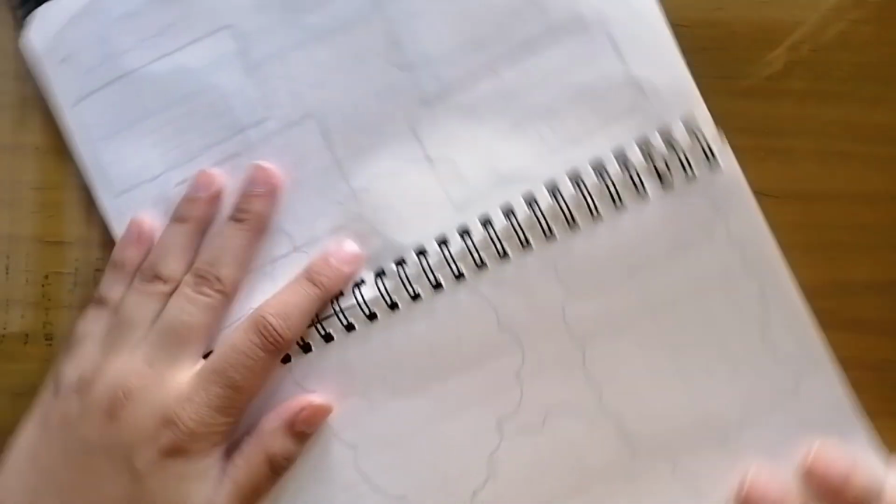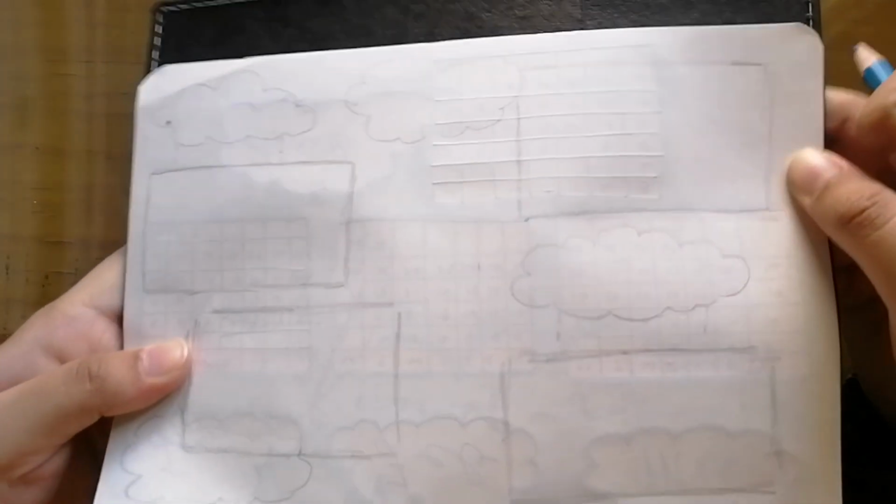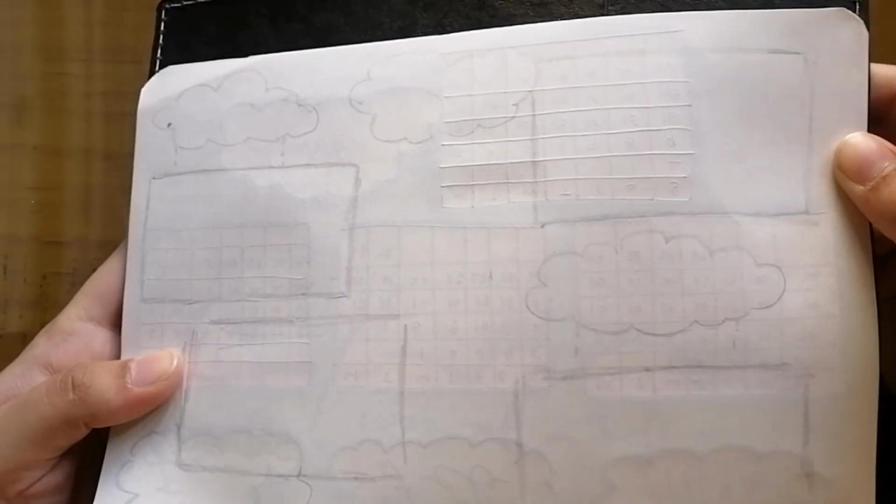So moving on to the second page, which is basically the same thing that I did on the previous page, except the placement of the calendars is a little different.